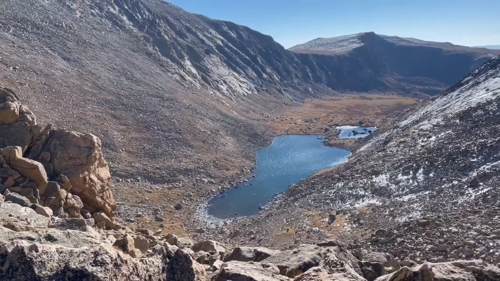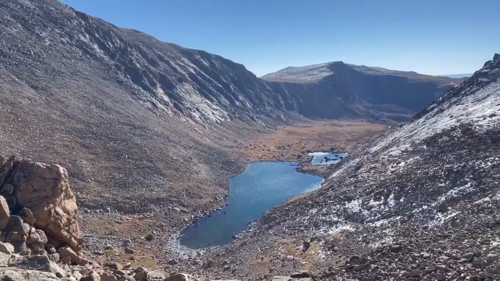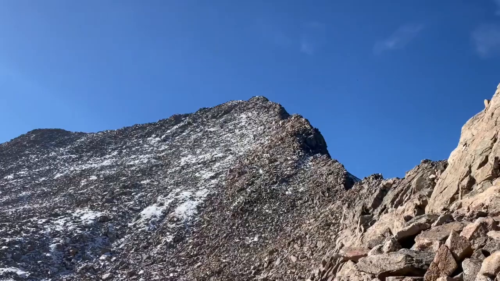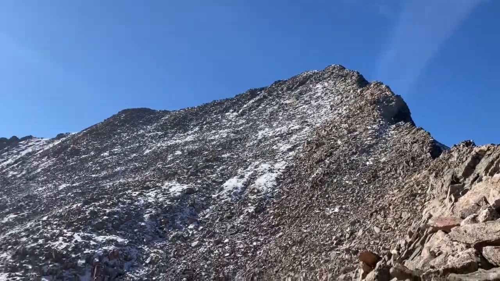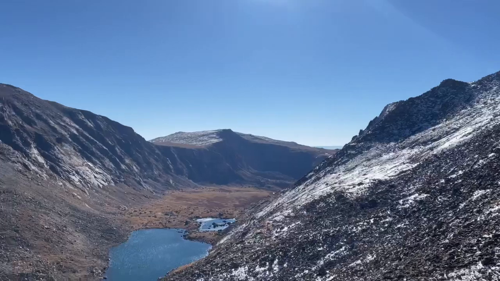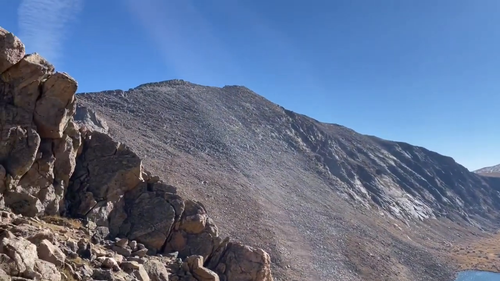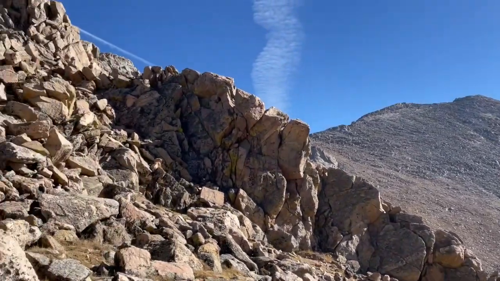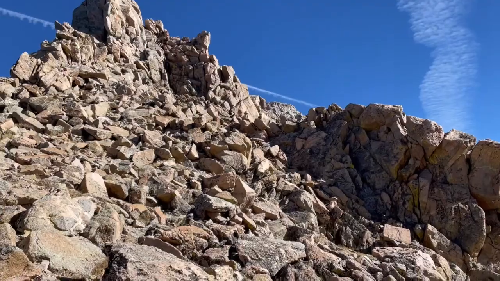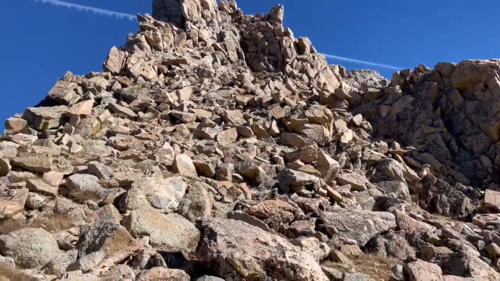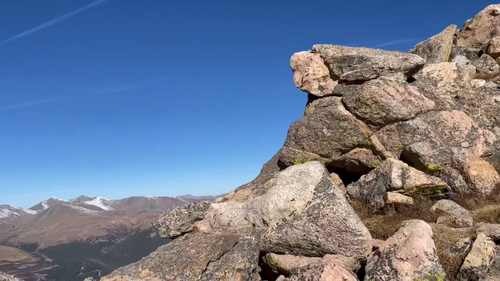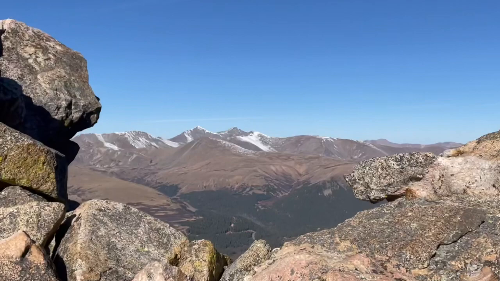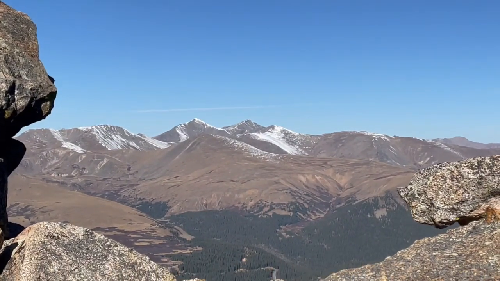There's Abyss Lake. And there's Summit of Bierstadt. Looking towards the summit of Evans, that's a false summit. And that's where we're headed. Oh, and I should give you a nice peek through the notch here. A nice little peek at Grace and Tori's. Right there. There they are.